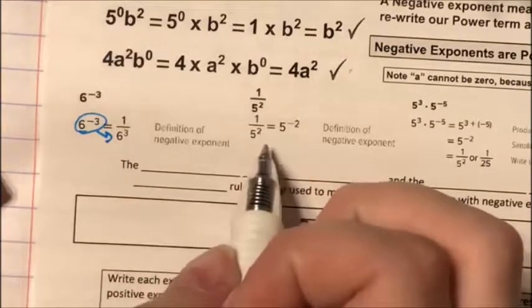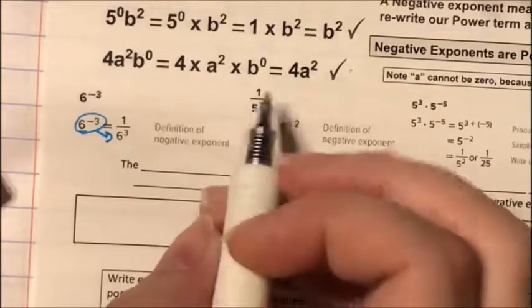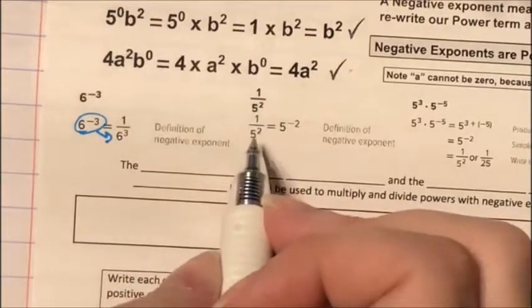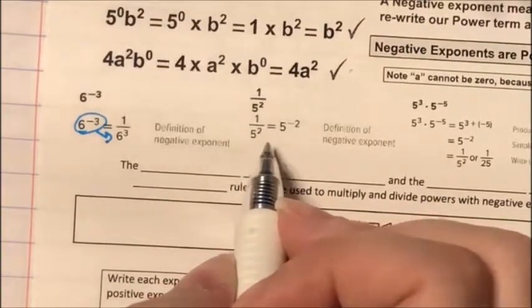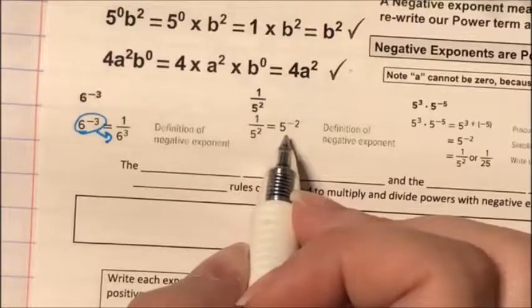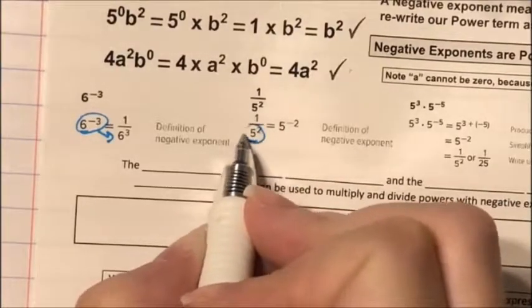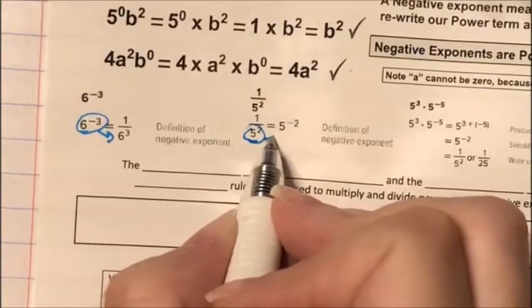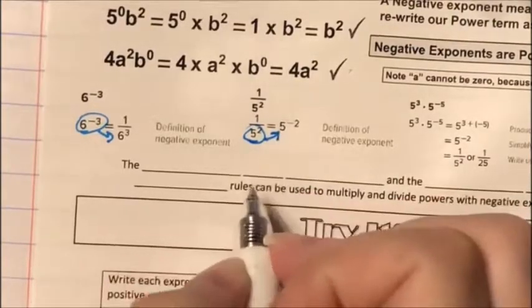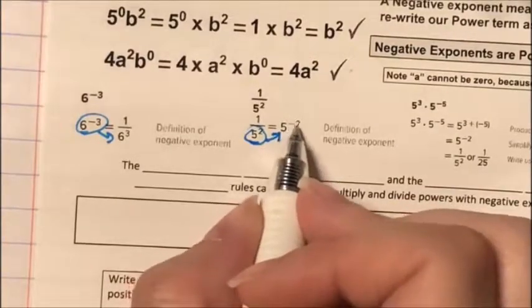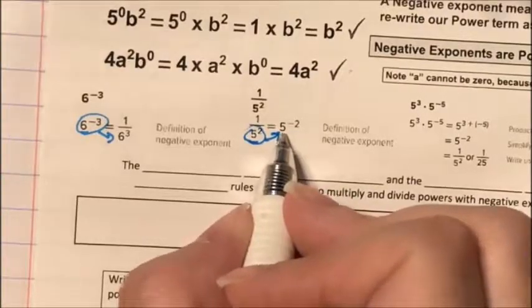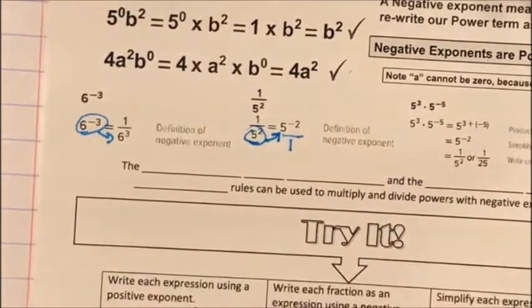If I want to rewrite something with a negative exponent, say I have 1 over 5 squared. 1 over 5 squared is the same thing as saying 5 to the negative second power. I've taken this, which was in the denominator, and moved it up so it's in the numerator. So this is like saying 5 to the negative second power over 1.